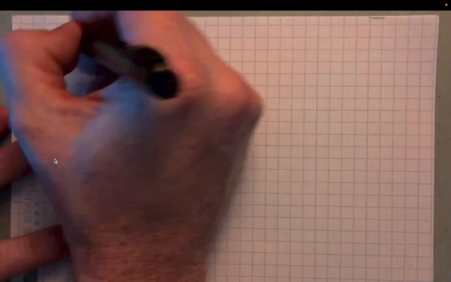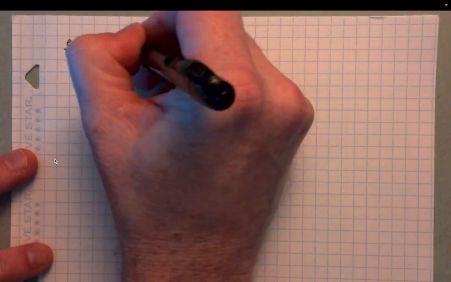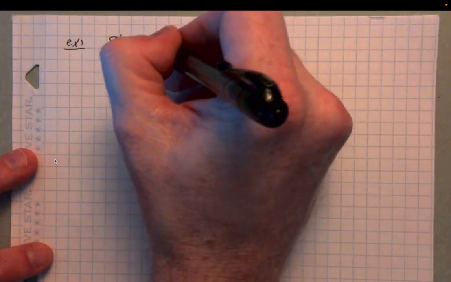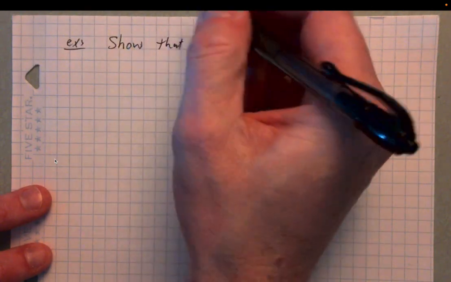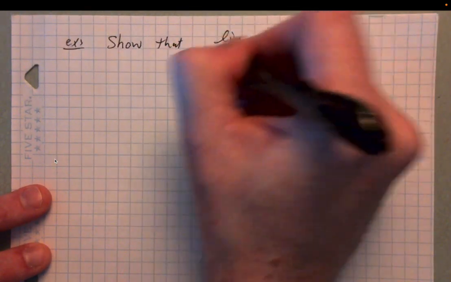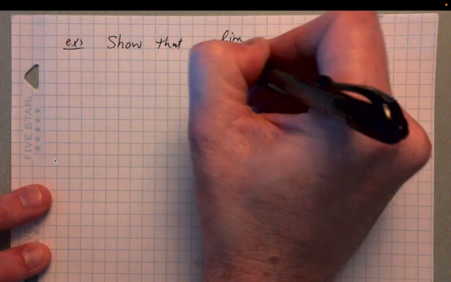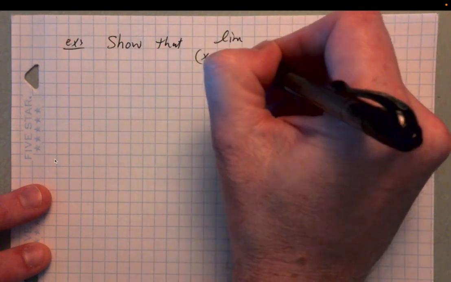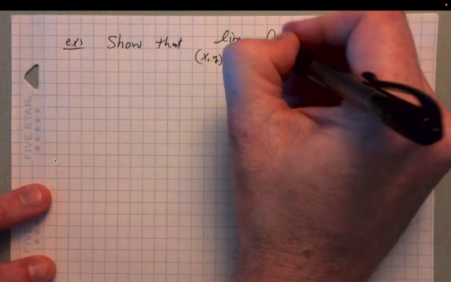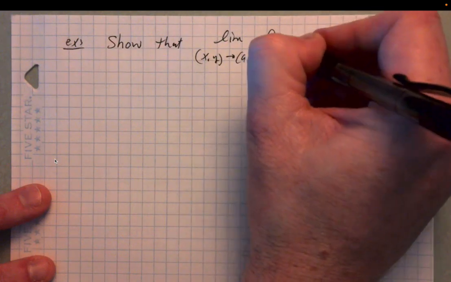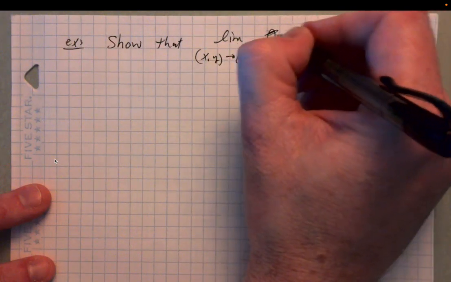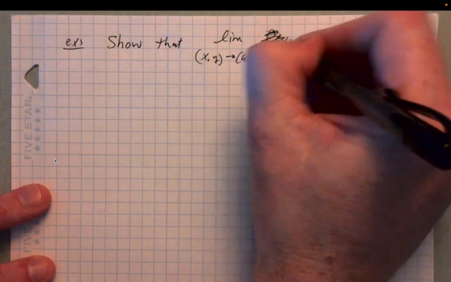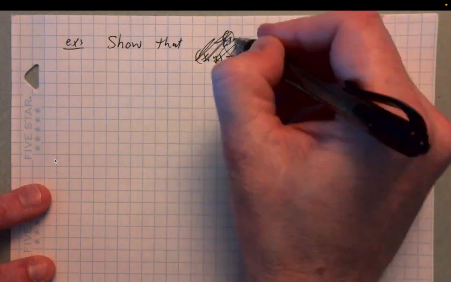Okay, let's do an example. Let's actually crank out one of these proofs here and see how these typically work. So we'll do a simple one just to get the feel for this. Let's show that the limit as (x,y) approaches (a,b) of f(x,y), let me rewrite this, sorry.